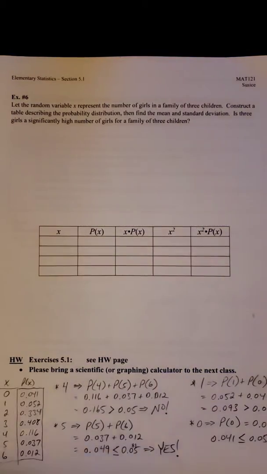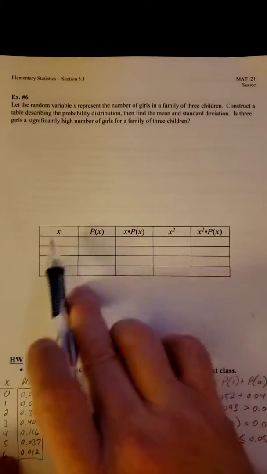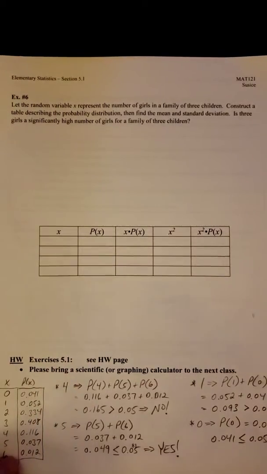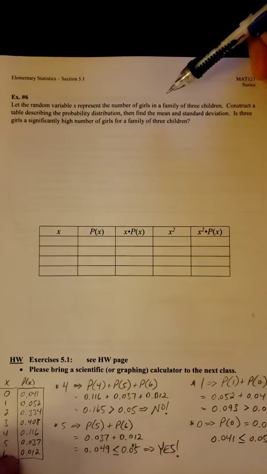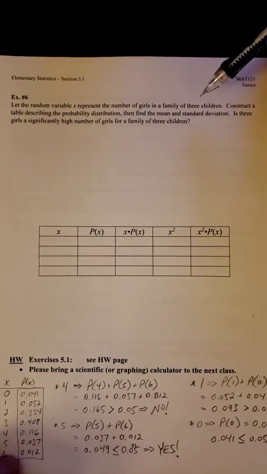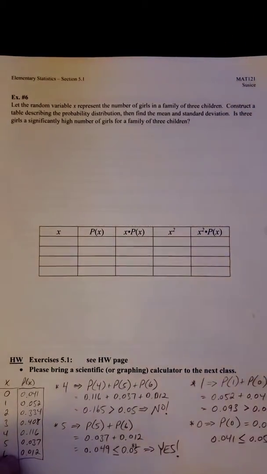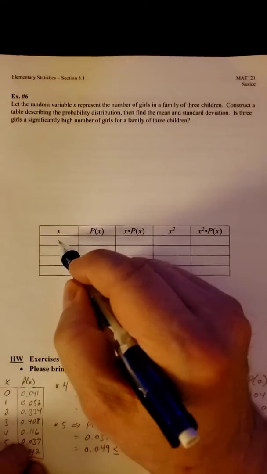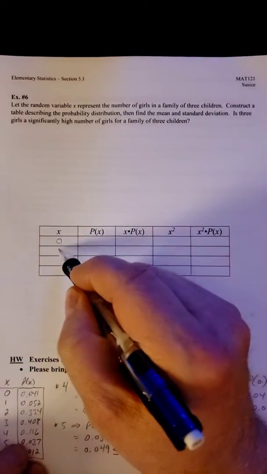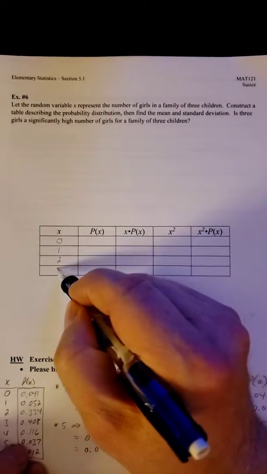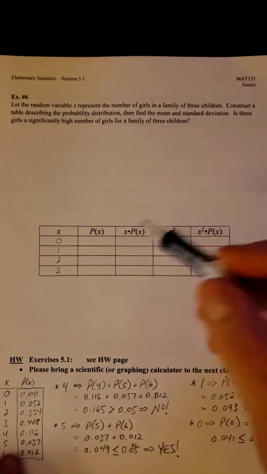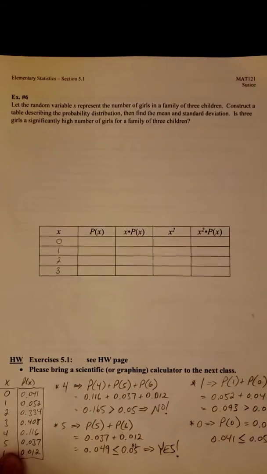So the first thing we need to do is describe our random variable and our probabilities. Since we're talking about the number of girls in a family of 3 children, what could that possibly be? Well, you could have 0 girls, 1 girl, 2 girls, or 3. That would be your only possibilities for your random variable x. Now for your p of x, now comes the fun part.